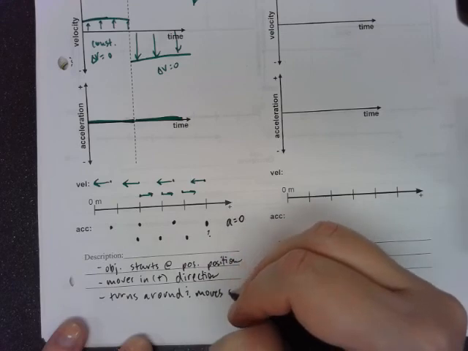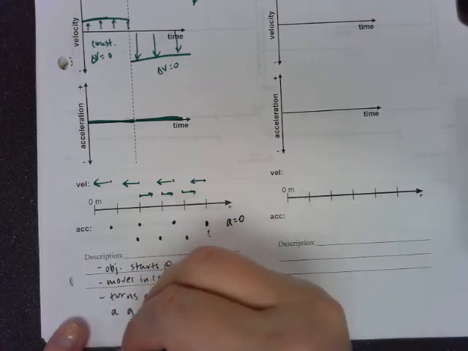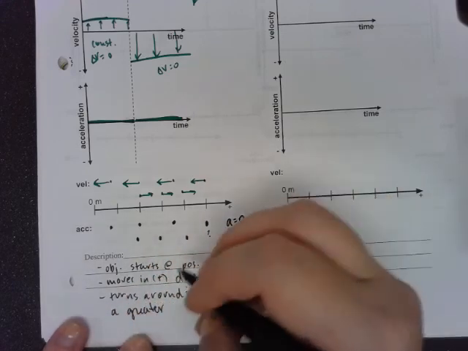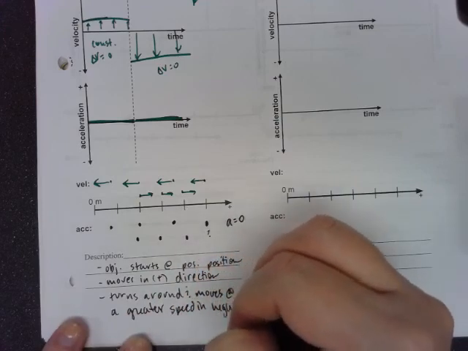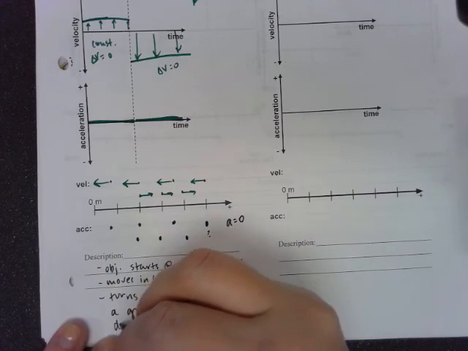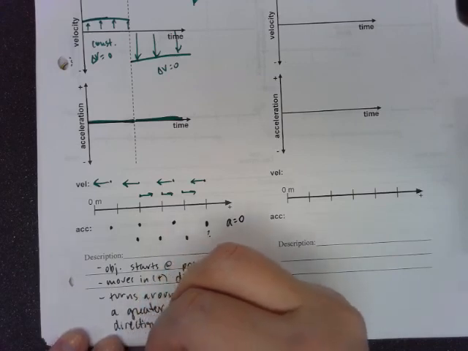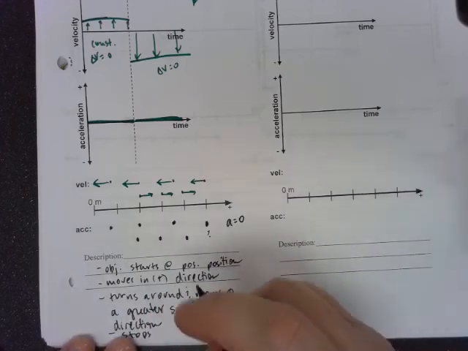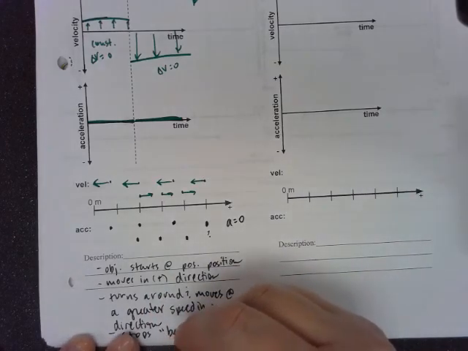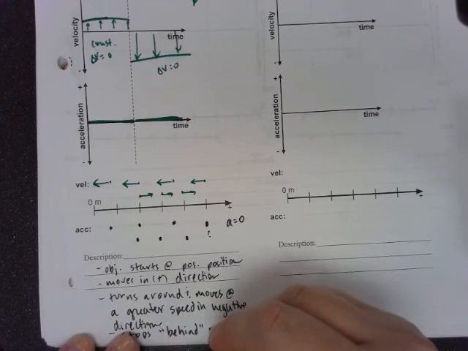Turns around and moves at a greater speed in the negative direction. And then stops. I'm going to put behind, but in quotes. Stops "behind" starting point.